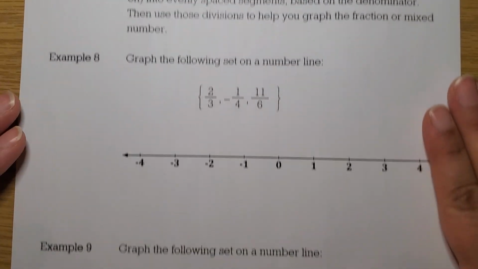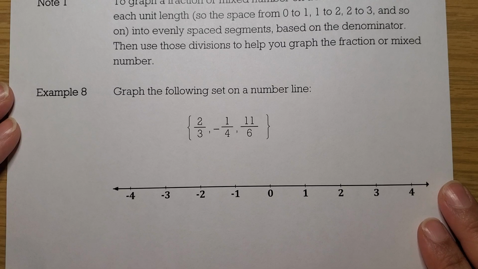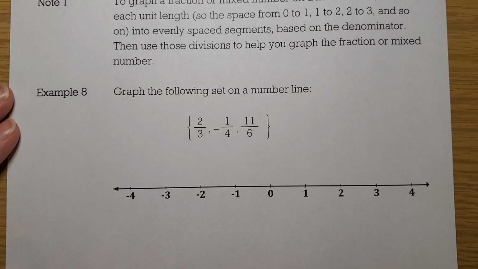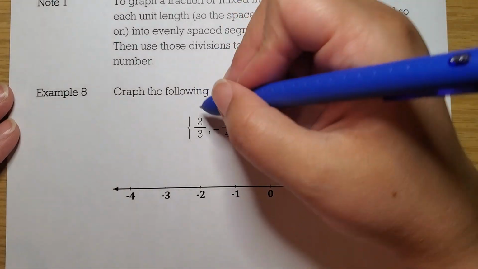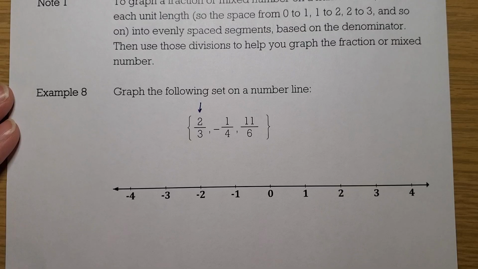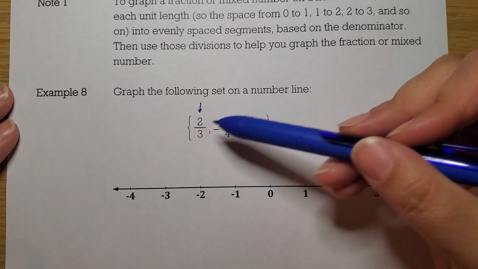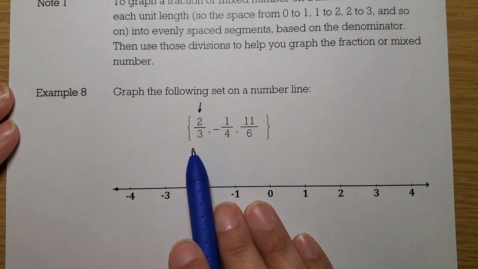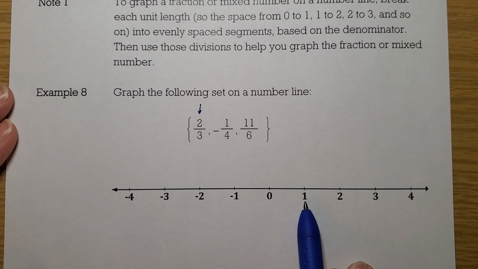So let's go ahead and do this first example here, example 8. It says graph each of these numbers on a number line. So let's start out by graphing this first fraction here, 2/3. Now, if I have a proper fraction, meaning the top is smaller than the bottom, then that fraction is going to be between 0 and 1. Because I haven't eaten an entire candy bar, but I ate more than no candy bar. So this fraction 2/3 is going to live in between 0 and 1.